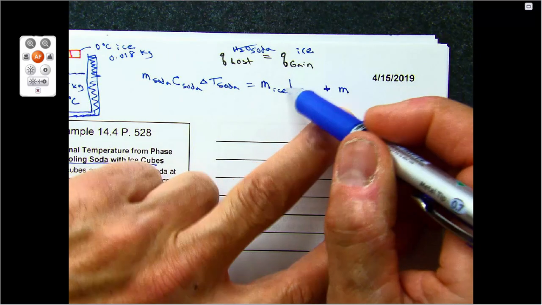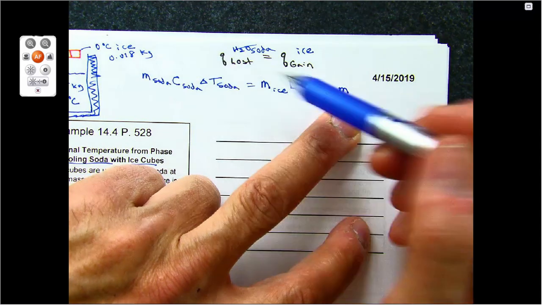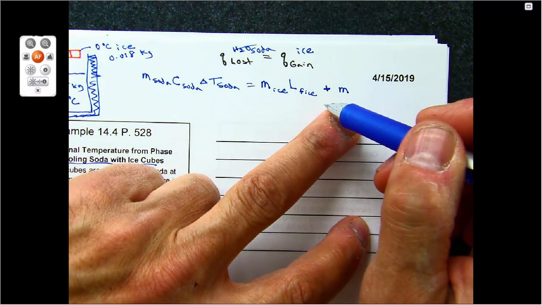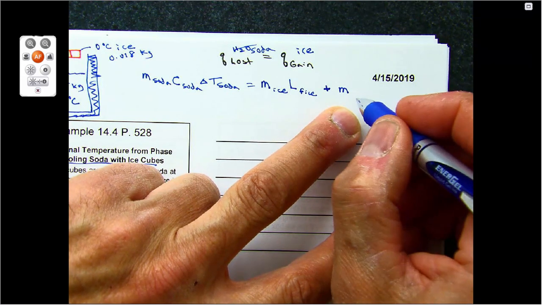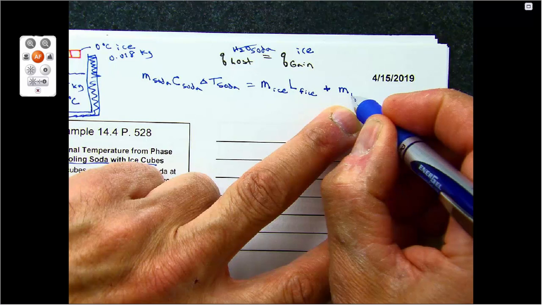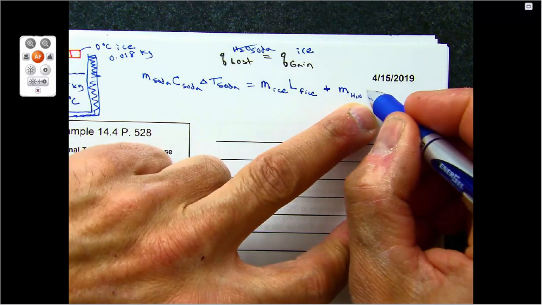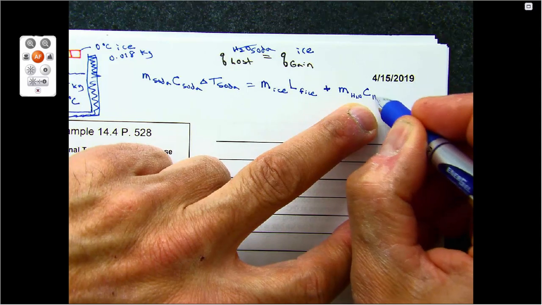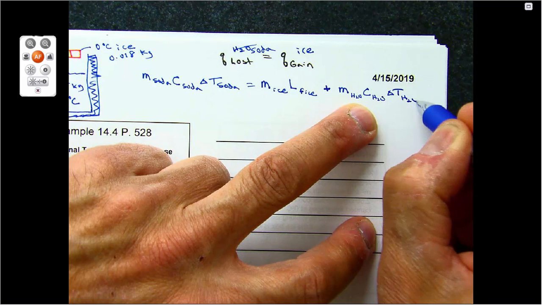You're going to treat this as added water. Once this ice melts, it's going to be added water. So this is going to be some mass of liquid water, with a specific heat of liquid water, and this is going to be the change in temperature of our water.